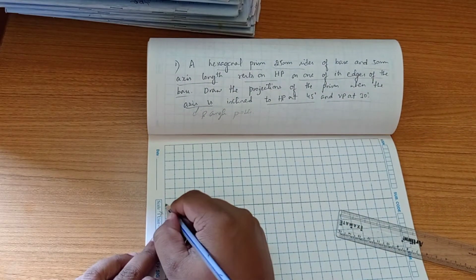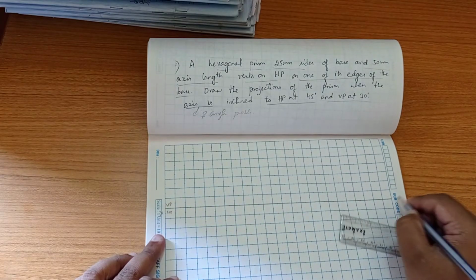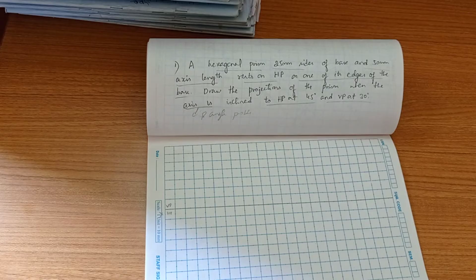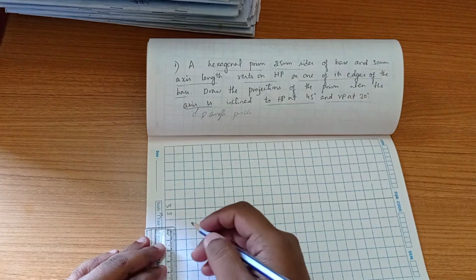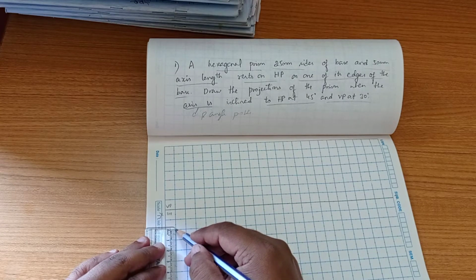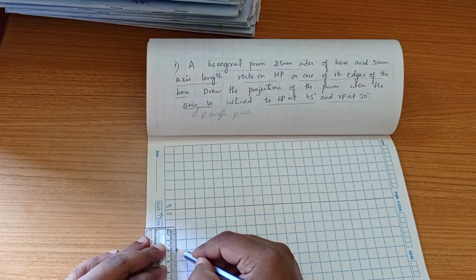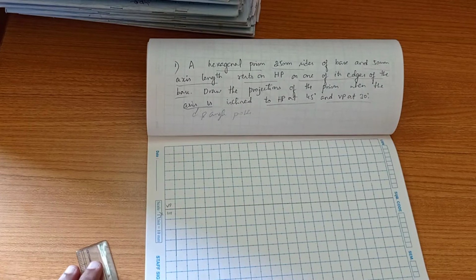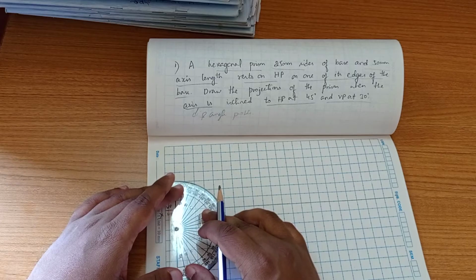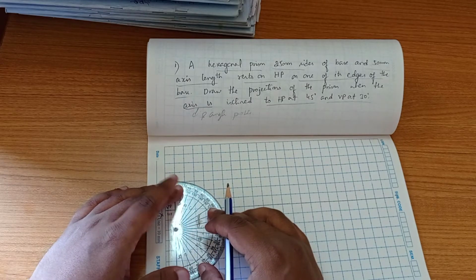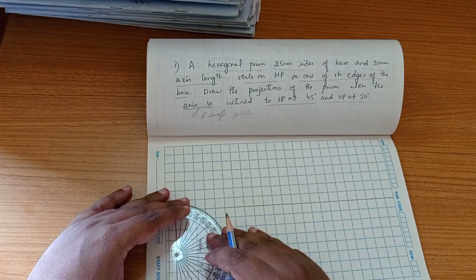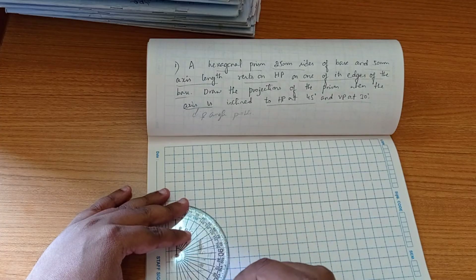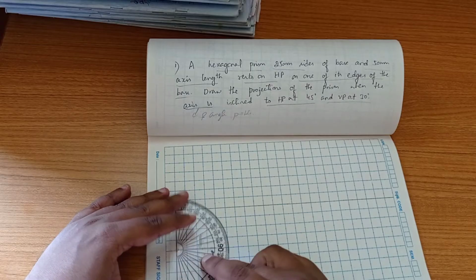Okay, so this is VP, HP and XY. So we have to construct a hexagon here with respect to the edge. Dimension 25. Okay. So it is 60.